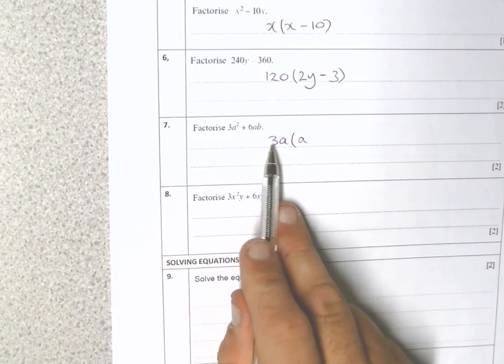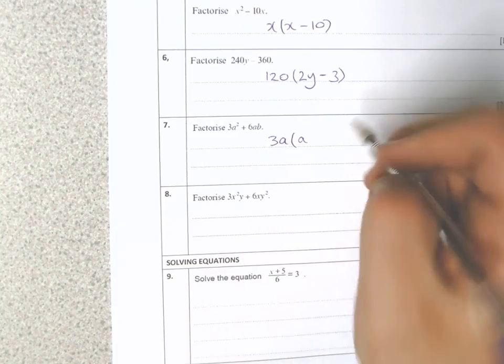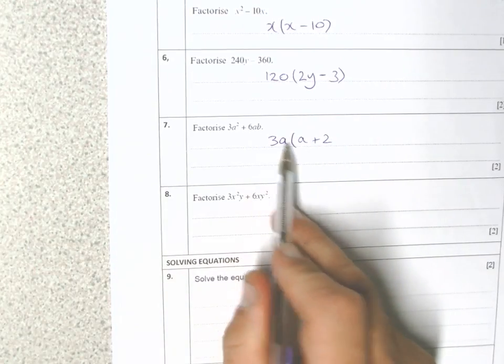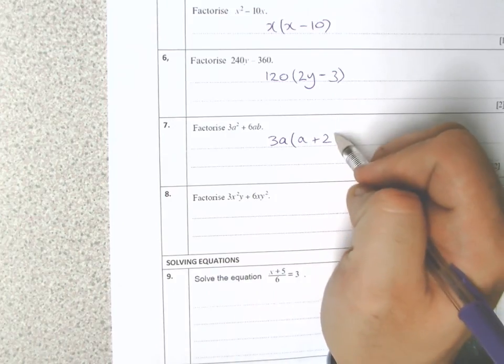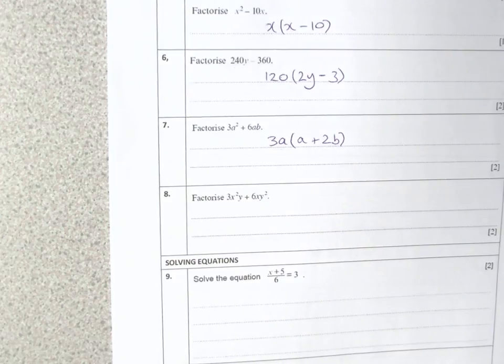What do we times by 3a to get 6ab? Well, it's a bit more complicated, but to get 6ab, you've got to times 3 by 2 to start with. That will give you 6. And then to get 6ab, of course, you've already got 3a. So if we multiply it by 2b, you'll get 6ab.